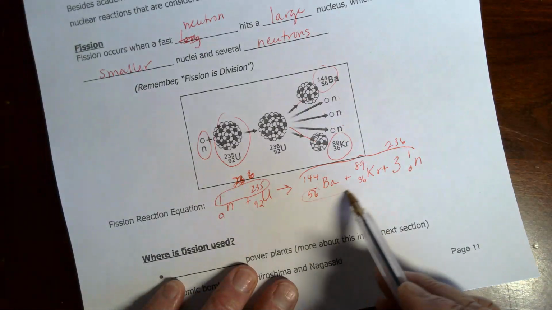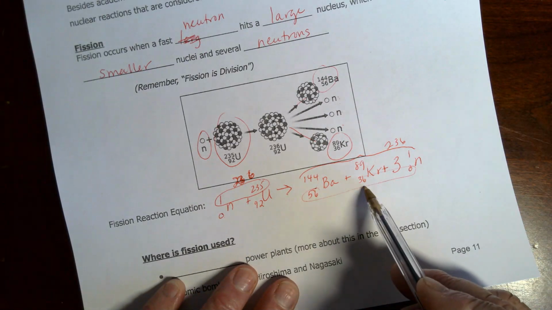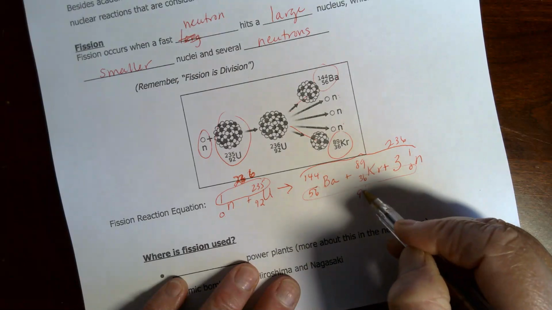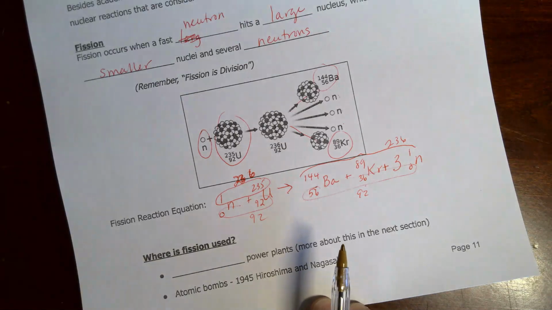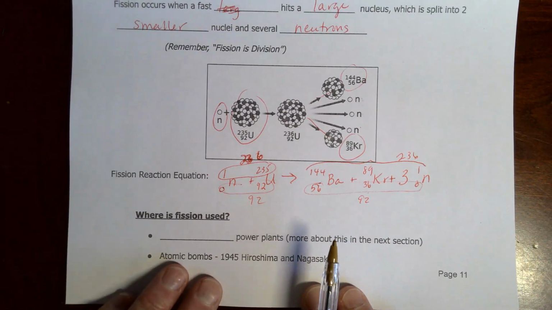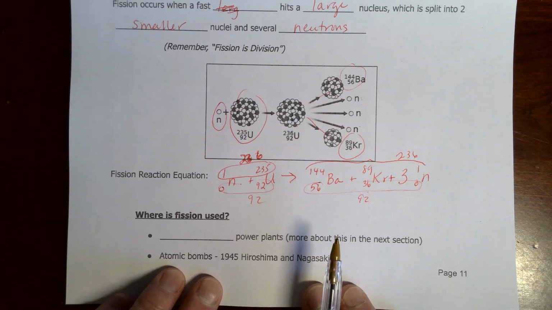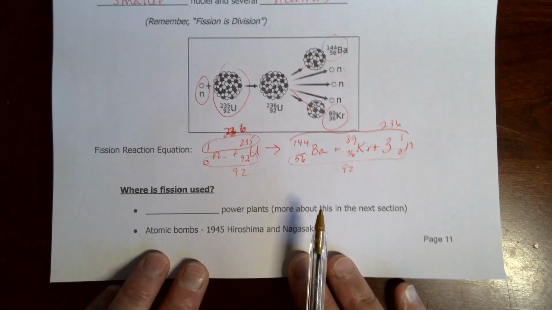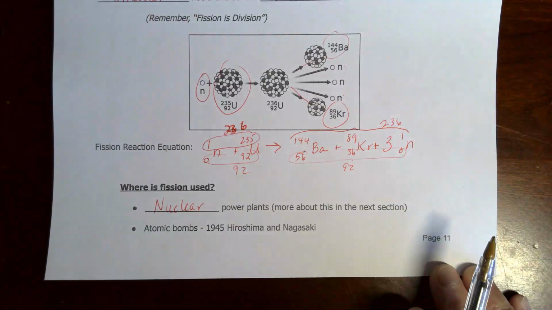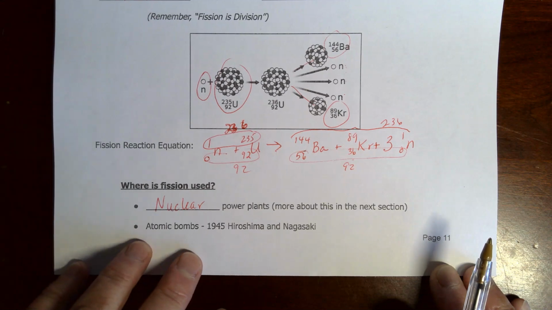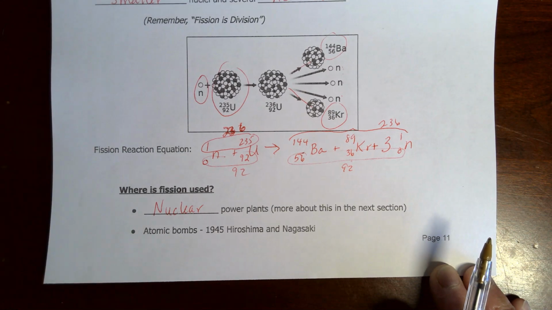And we notice down here, 56 plus 36 adds up to 92, and 92 plus 0 adds up to 92. So that's how that works. That's how that's justified. So where is fission used? Well, it's used in nuclear power plants. More about this in the next section. And this is also used in the atomic bombs that were used in 1945 in Hiroshima and Nagasaki.